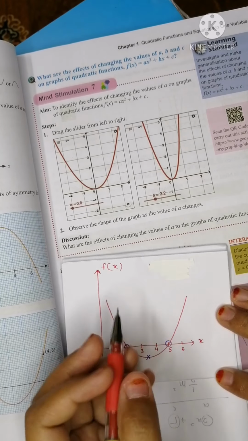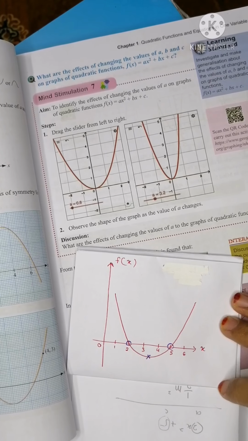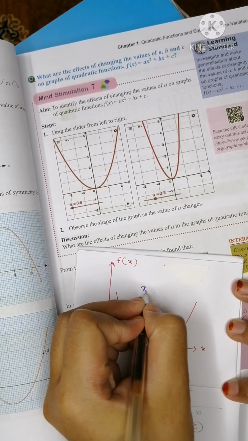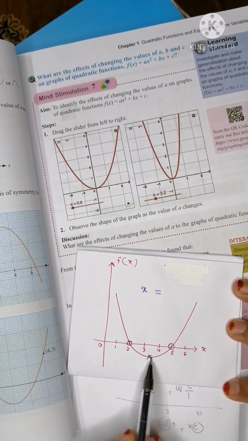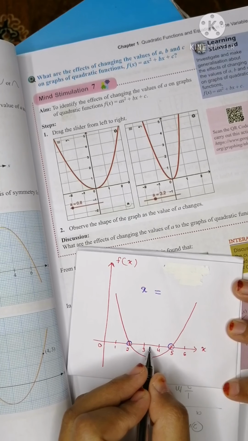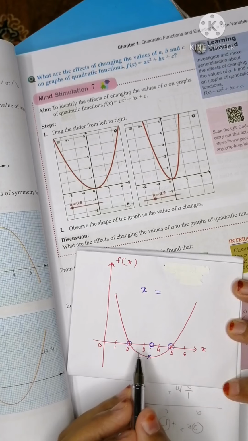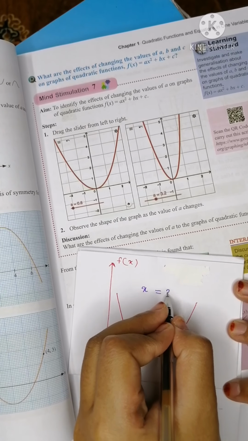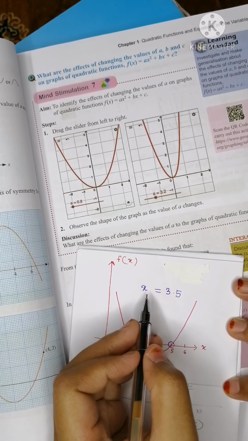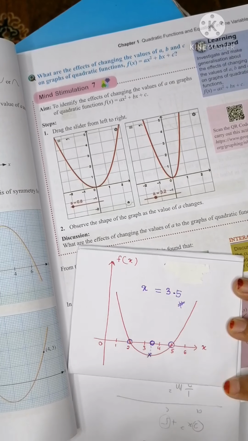So we know the axis of symmetry x equals, look at this one, the minimum point. For the minimum point here, the x-axis is here, right? So what is the coordinate here, which is 3.5. So for the x-axis, the equation is x equals 3.5, like this.